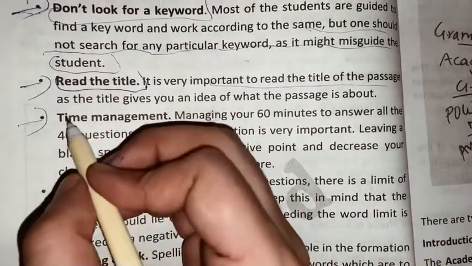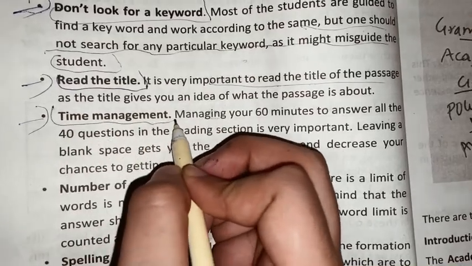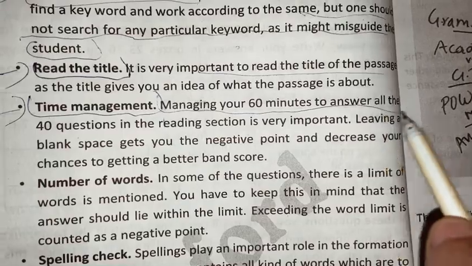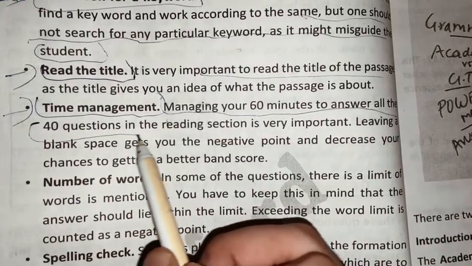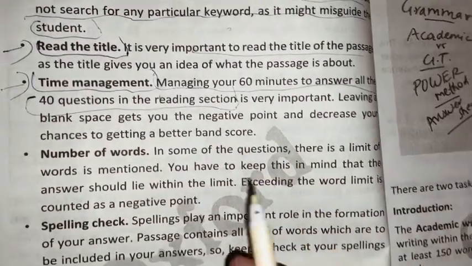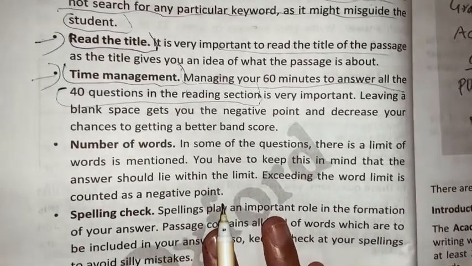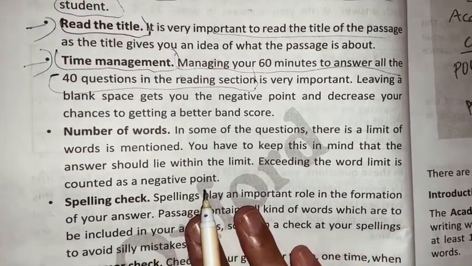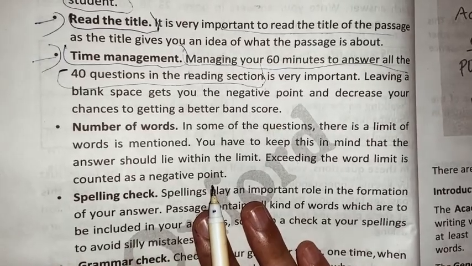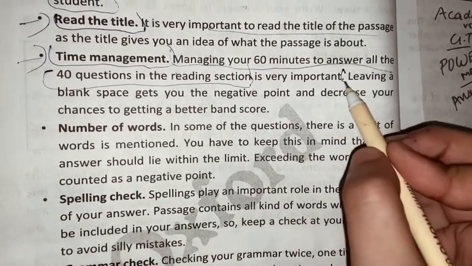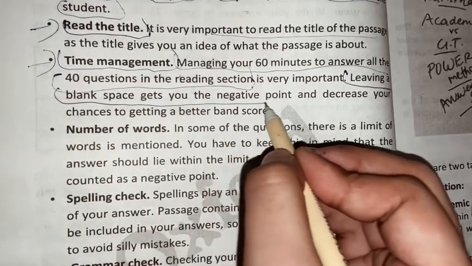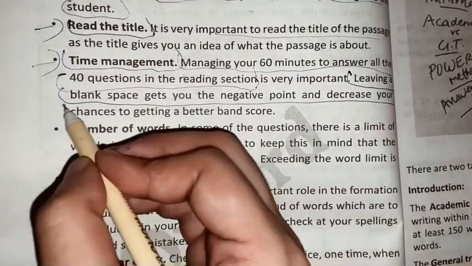Time management. Managing your 60 minutes to answer all 40 questions in the reading section is very important. Leaving a blank space gets you a negative point and decreases your chances of getting a good score. So always write something related to the answer. It might be correct or not, but don't leave a blank space in your answer sheet.